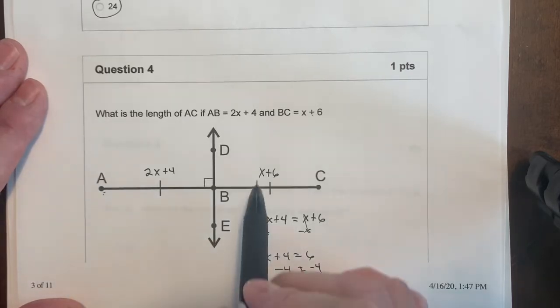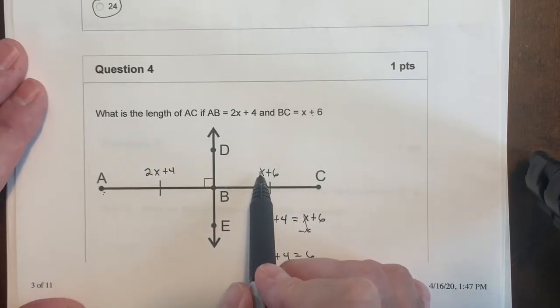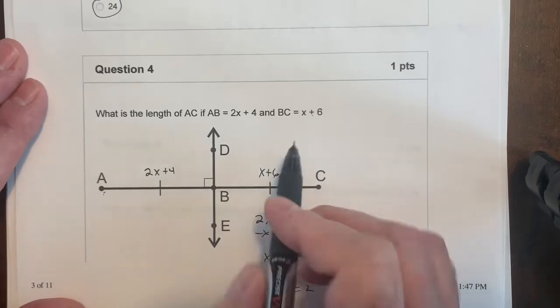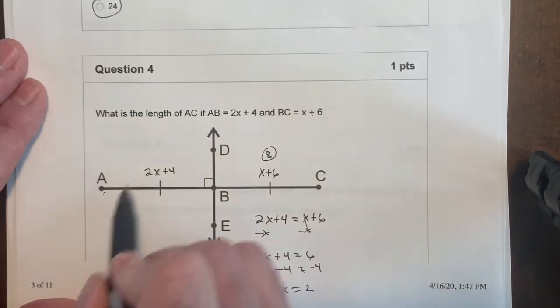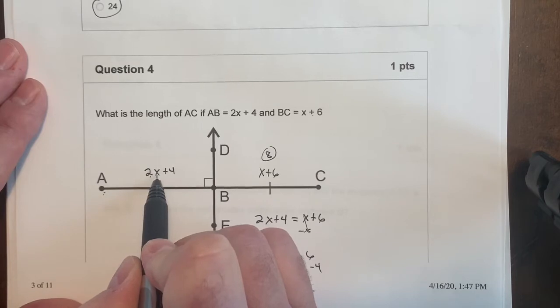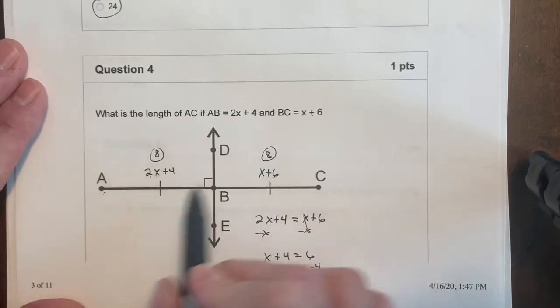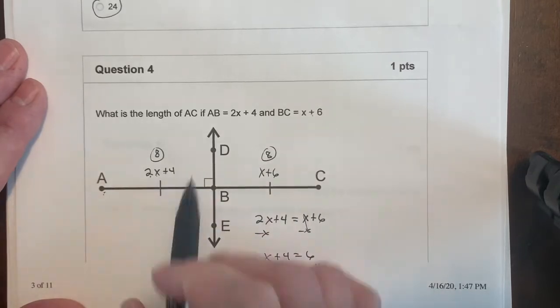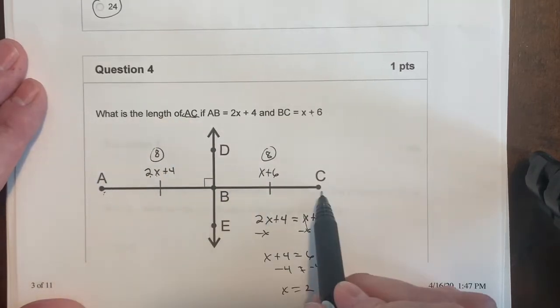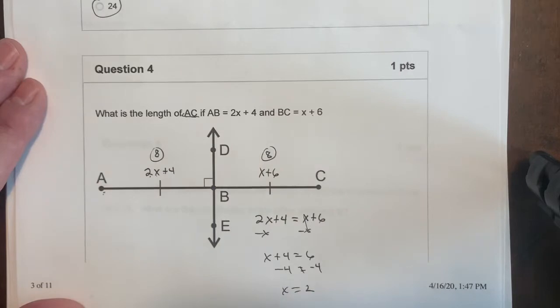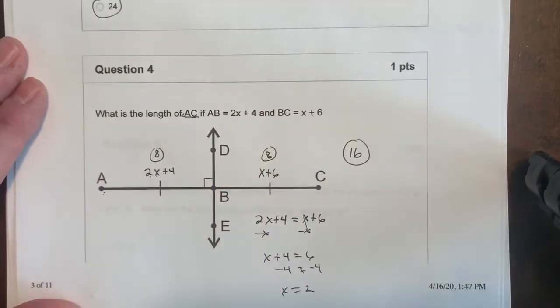Now if x is 2, I can come back up here and say, well, if x is 2, 2 plus 6 is 8. Right here, 2 times 2 is 4, plus 4 is 8. And they should be the same length because that's the midpoint. What's the length of AC, the full length? 8 plus 8, which is 16 total.